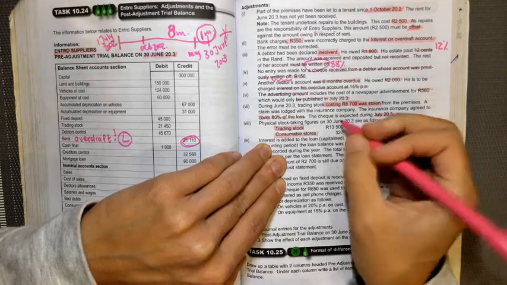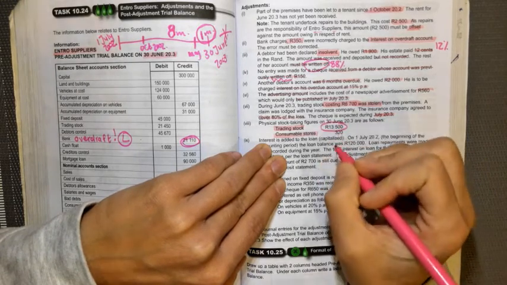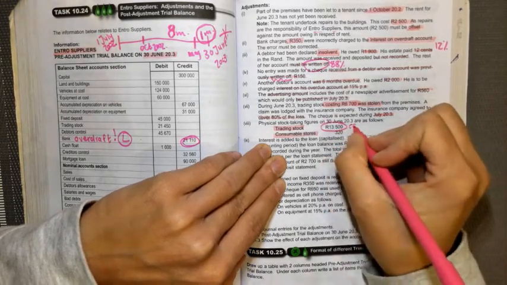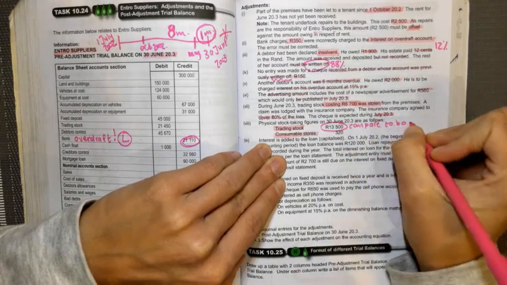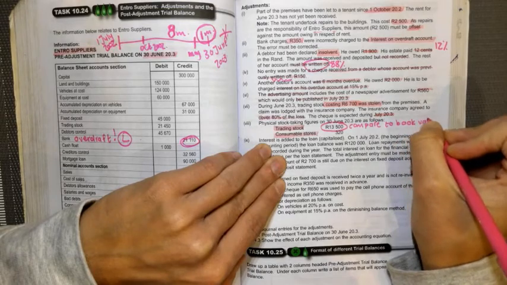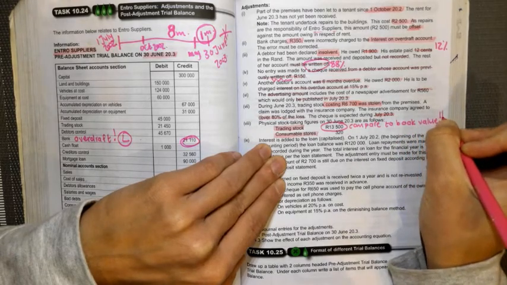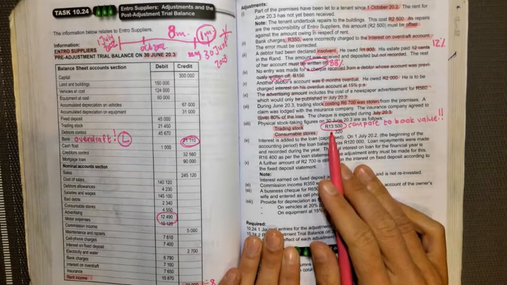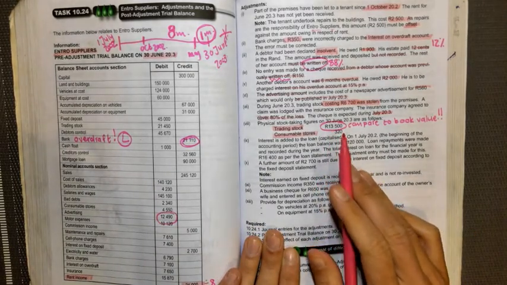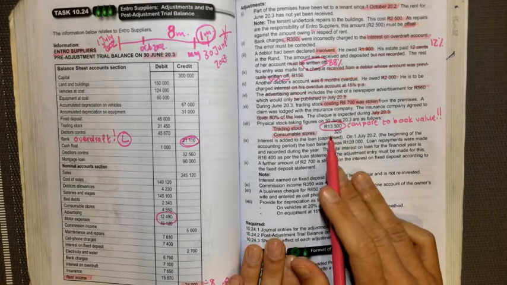With trading stock, the rule is you have to compare the value that we have counted to the book value. In other words, we have to compare the value that we counted to the value we think we have in our books. Let's deal with this first.